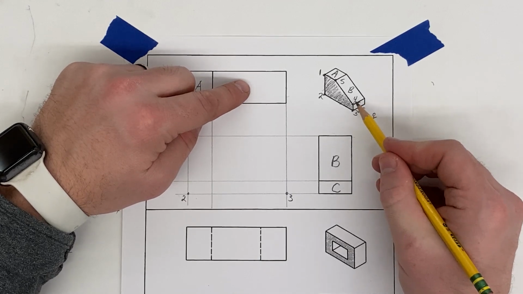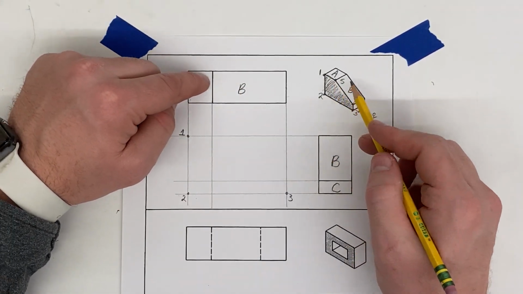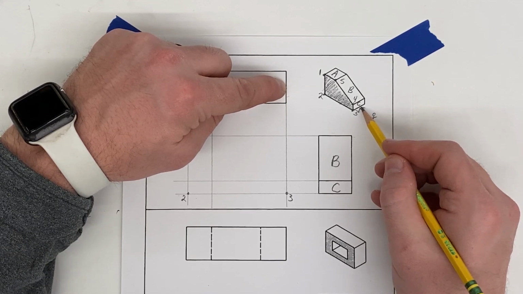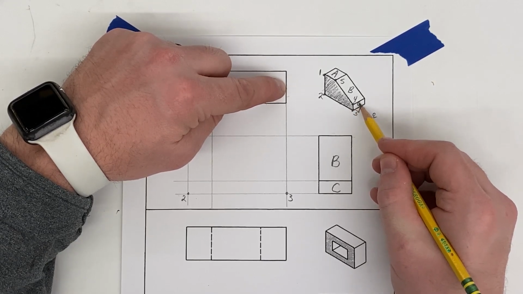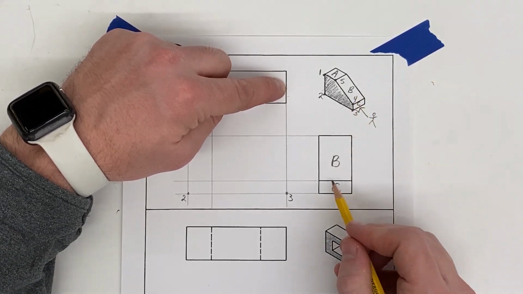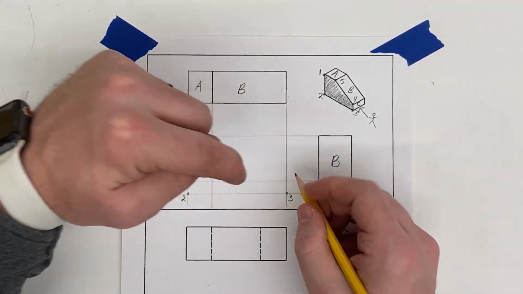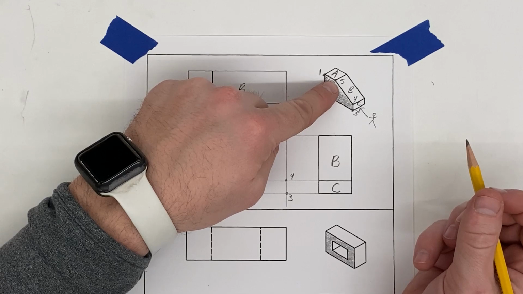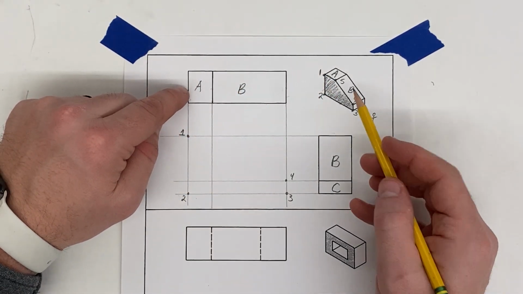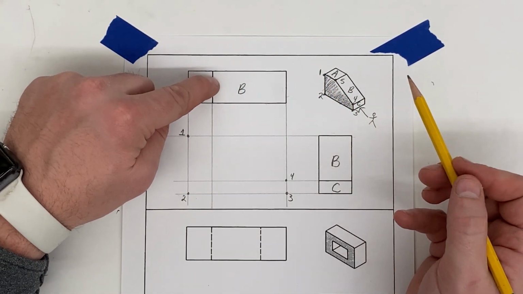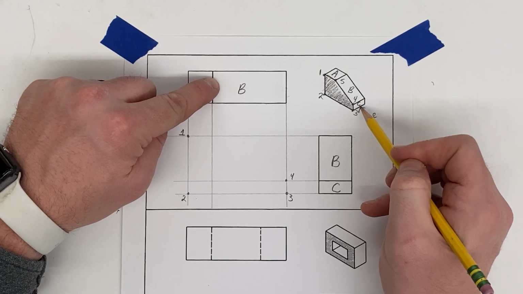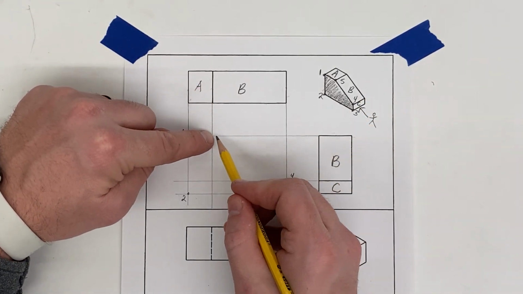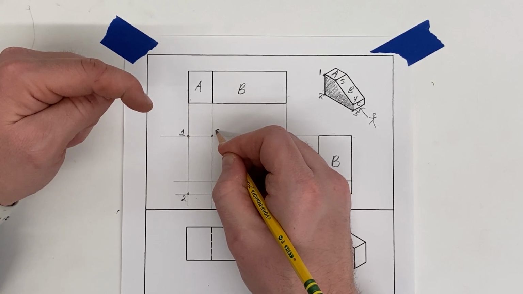Now 4, it's on the right side of the top, right side of B, so here. But looking at the side view, right there, it's in between C and B. Bring those together. There's 4. And number 5 right there, it's in between A and B, right here. And then I look at it from the side view, it's on top of B. Bring it together. There's 5.